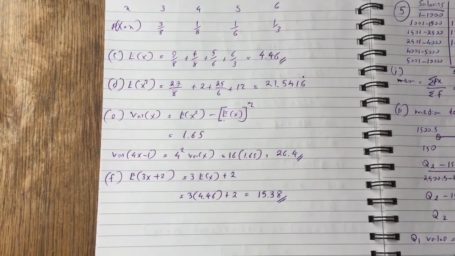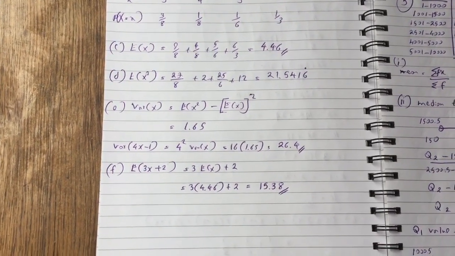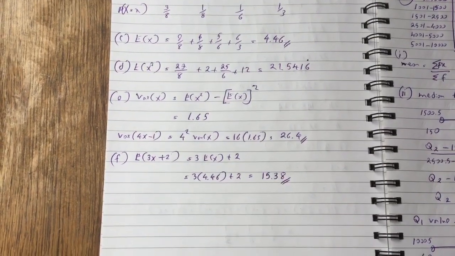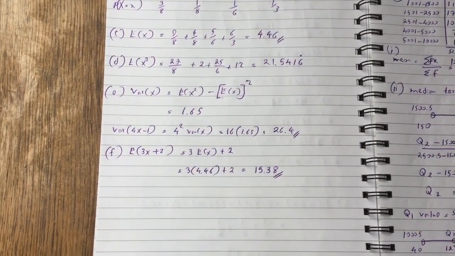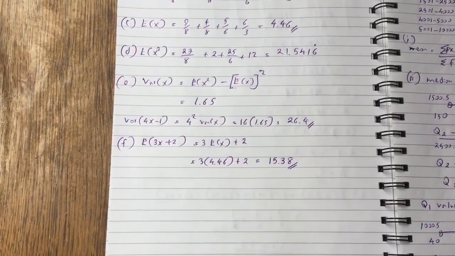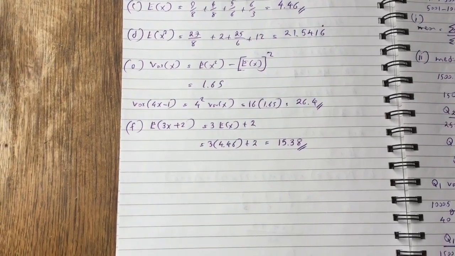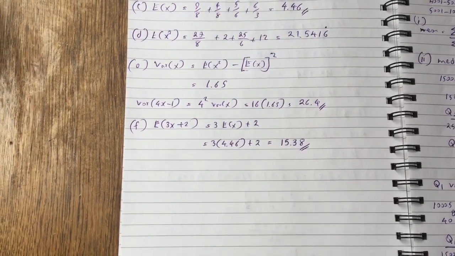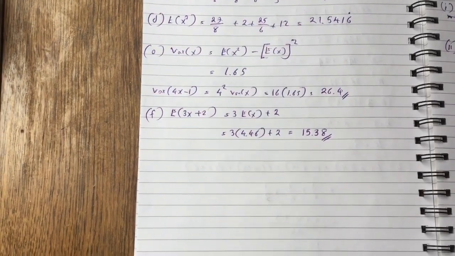And the variance of 4x minus 1 is the same as 4 squared times the variance of x, which works out to be 26.4. And E of 3x plus 2 is the same as 3E of x plus 2, which is basically that. And then you plug in the formula and you get 15.38.